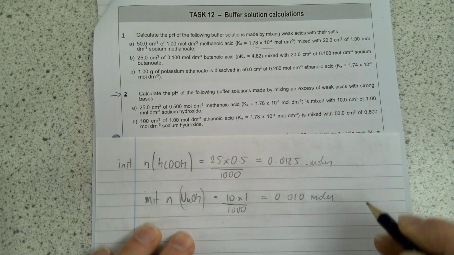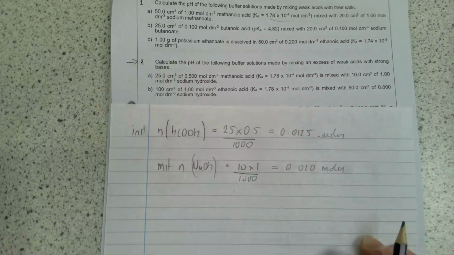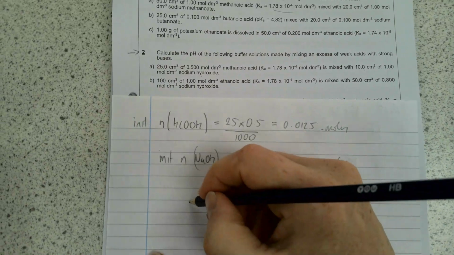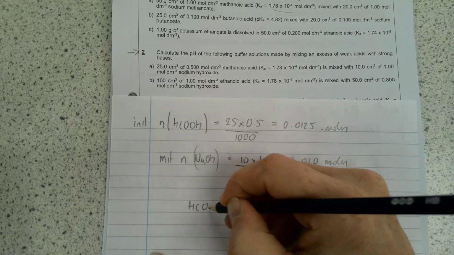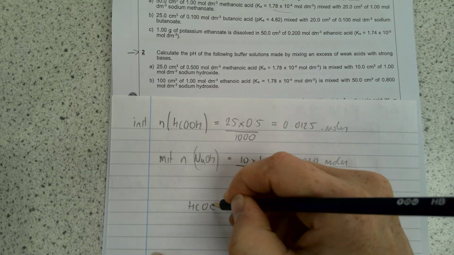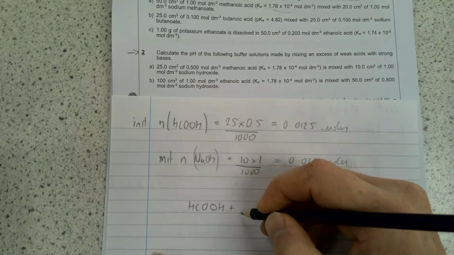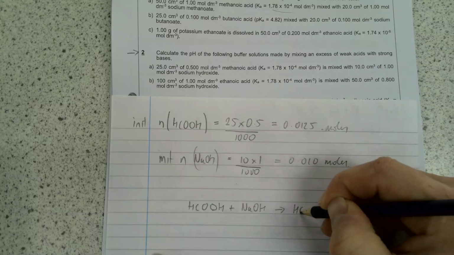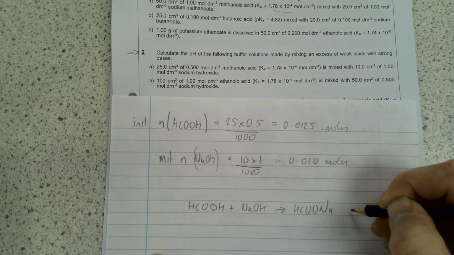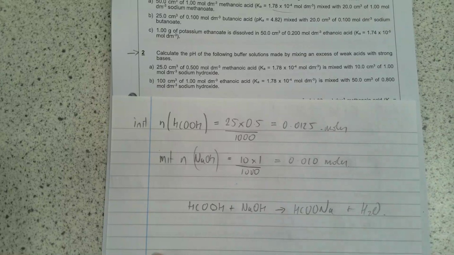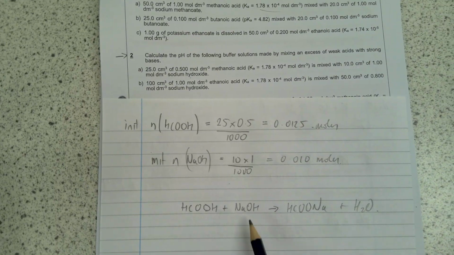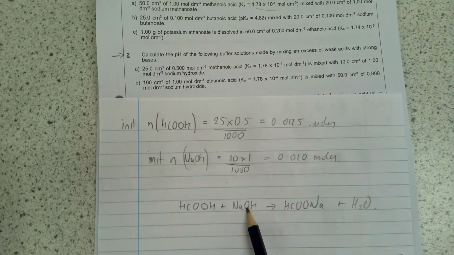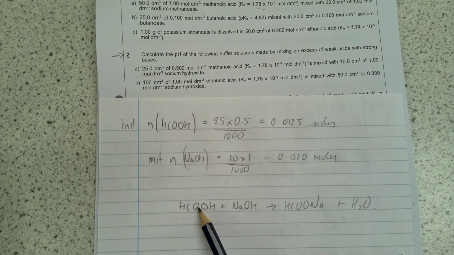So I know how much I started with, and the reaction is simply a deprotonation. Neutralization, but it's not going to go to completion because I've got a limiting amount of sodium hydroxide, which means I'm going to have some of the acid remaining.